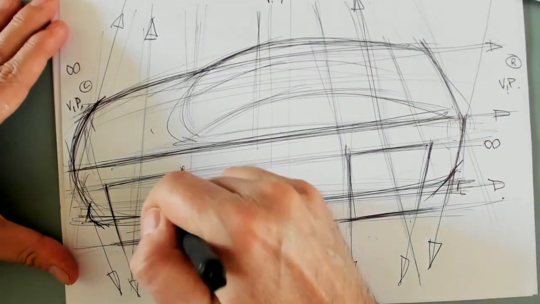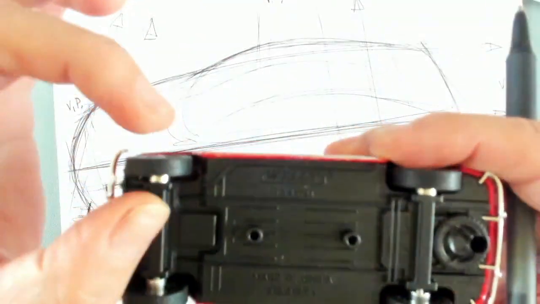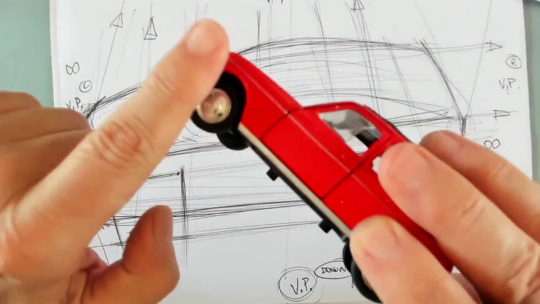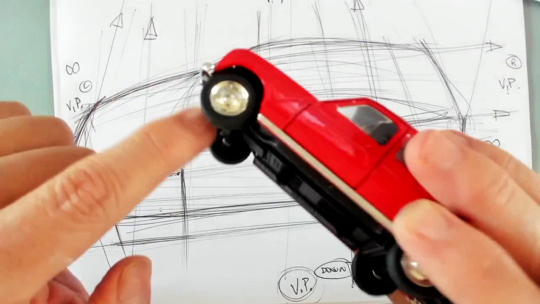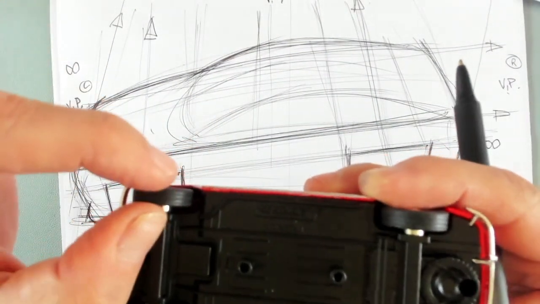This is in perspective, and the wheel has a thickness, you see, it has a thickness. So if this surface is one square, we have another square for the back surface for the thickness. You understand that? I show you.